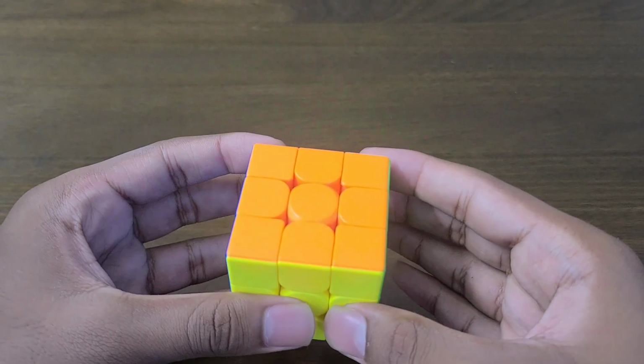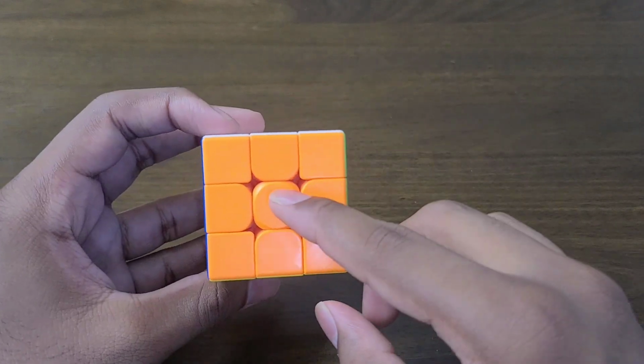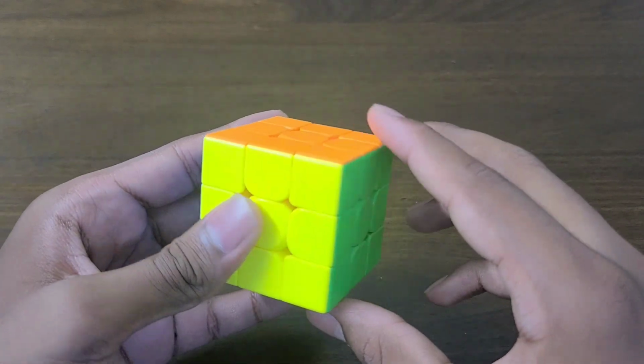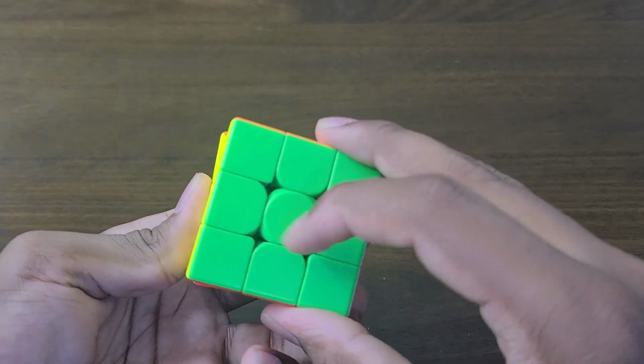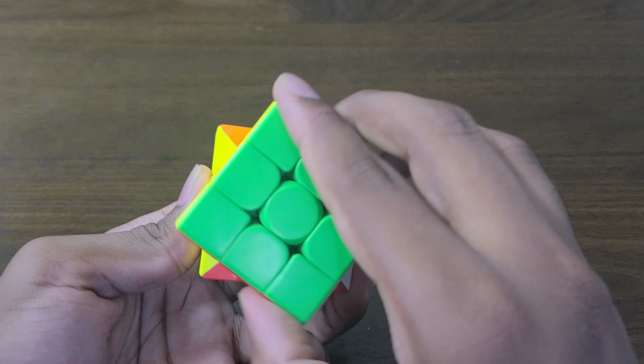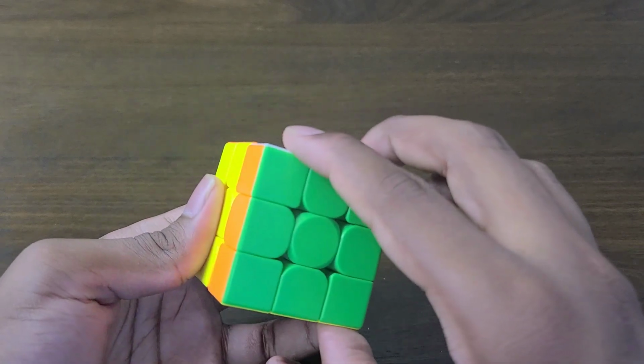Which way is the right way to turn? When you are following algorithms with cube notation, the faces are determined by the way that you are holding the Rubik's Cube. The face on the right is R, the face on the left is L, and so on. When you are turning, you have to turn the Rubik's Cube as if you're directly facing that face.